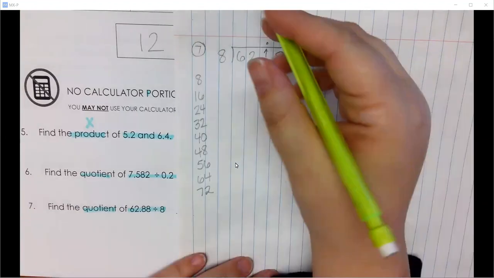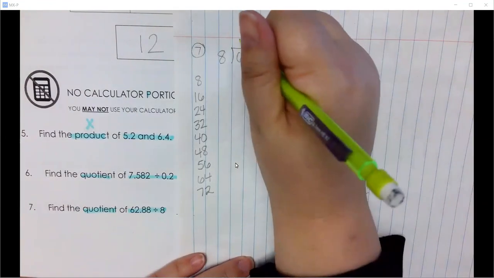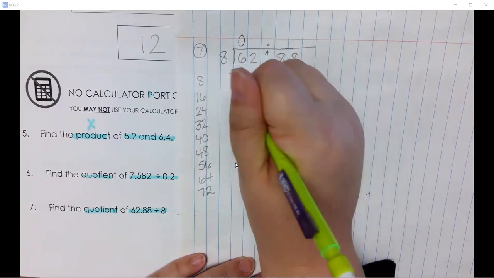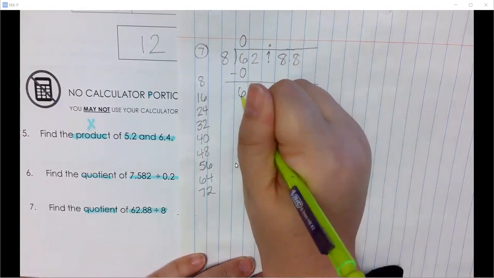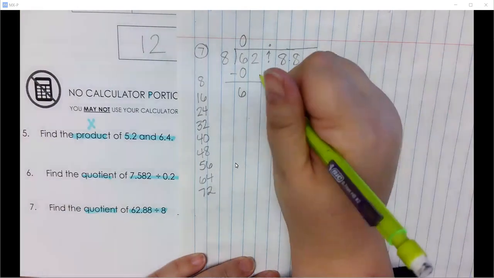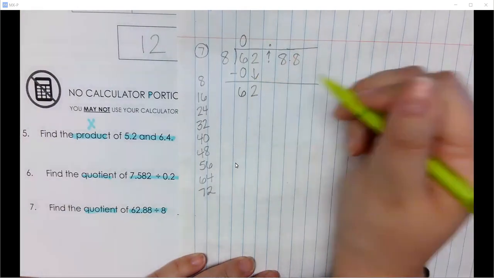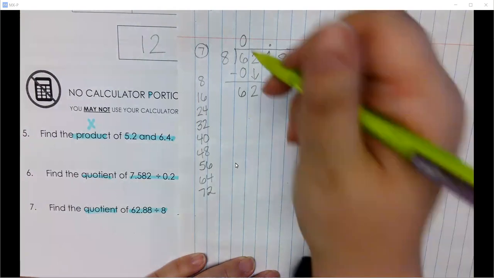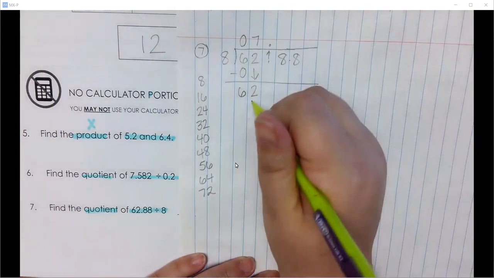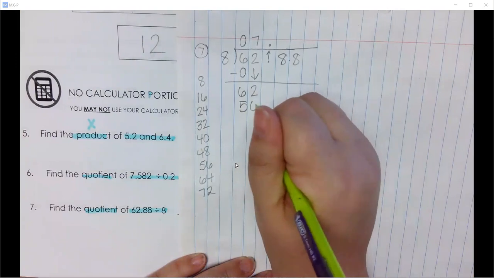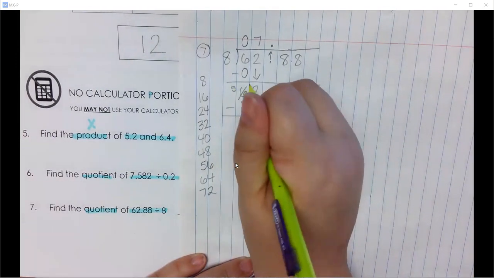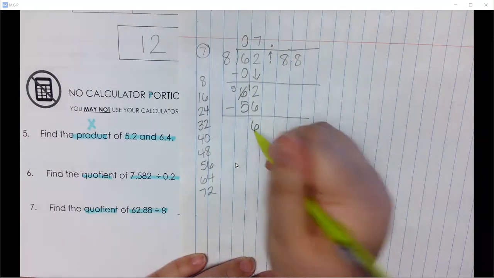Okay. So 8 divides into 6 0 times. 0 times 8 is 0. I subtract, I'm left with 6. I bring down the 2. 8 times 7 is 56. So I'm going to subtract. This becomes 6.